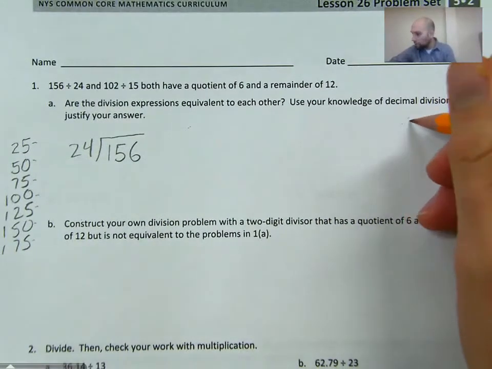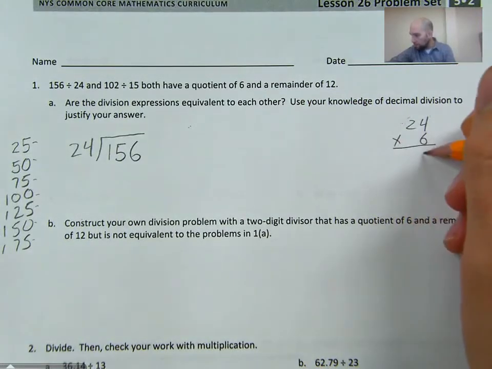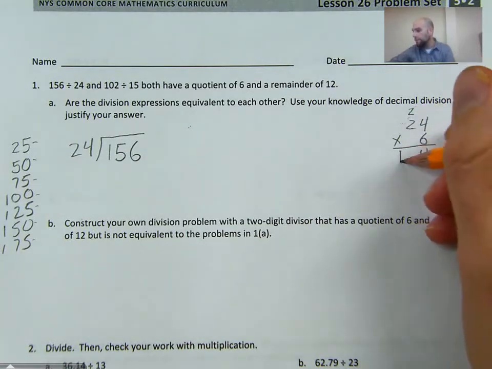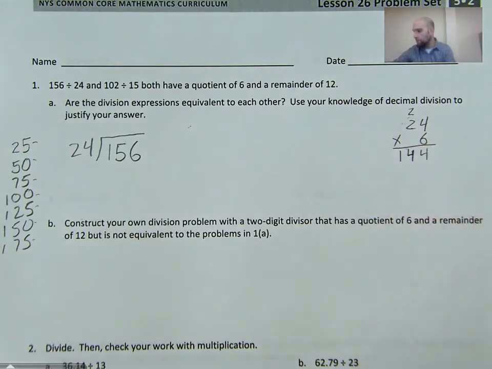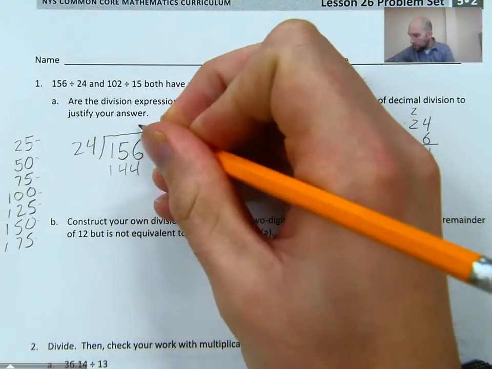So 24 times 6: 4 times 6 is 24, carry the 2, 2 times 6 is 12, plus 2 is 14. And I get 144. So 144 will go here, and 6 is going to go up here.